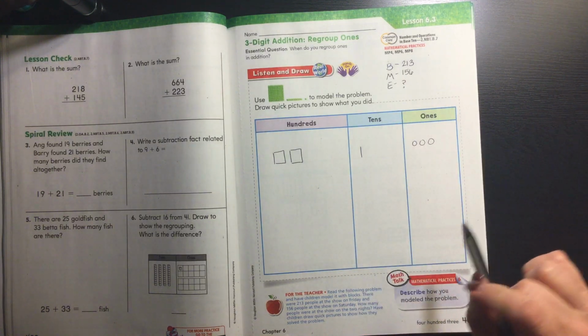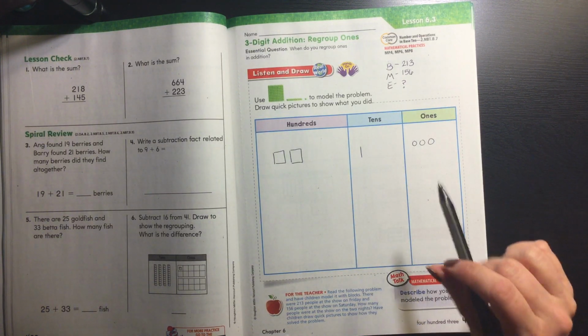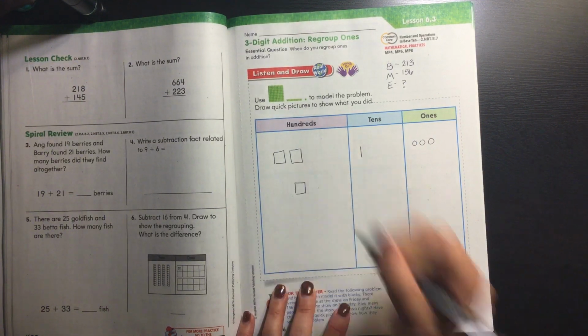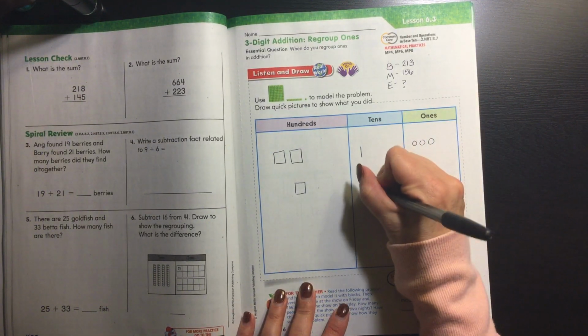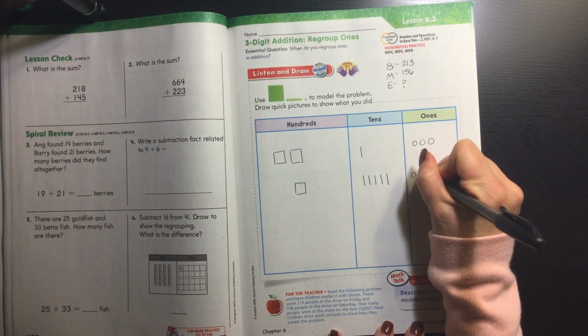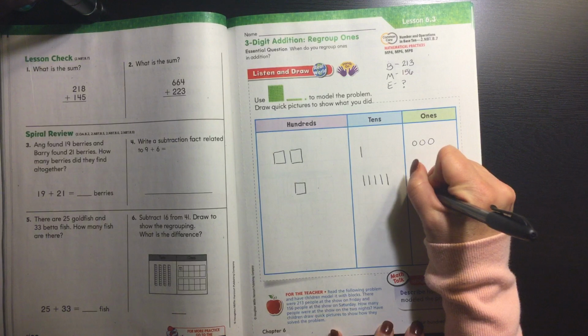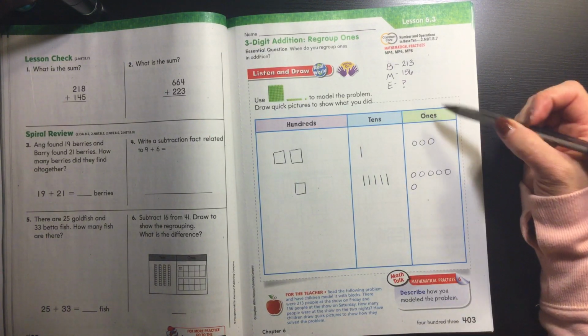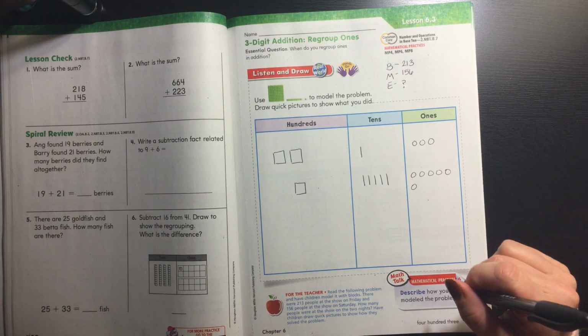Now I want to draw a picture of 156. So I have 1 hundred, 5 tens, and 6 ones. Go ahead and pause the video and make sure that you have these two numbers written in a quick picture.